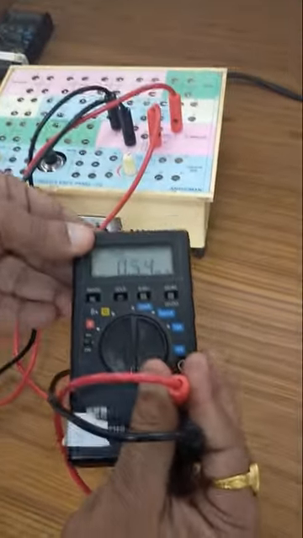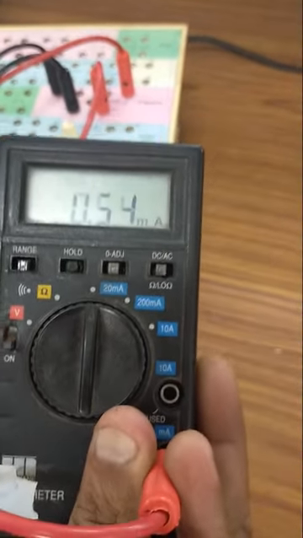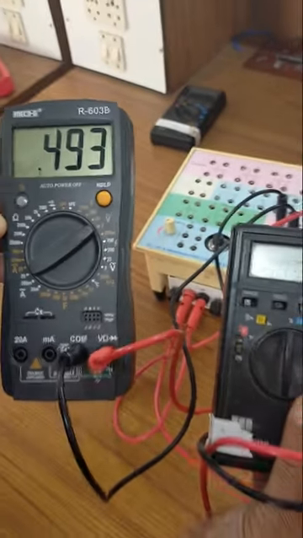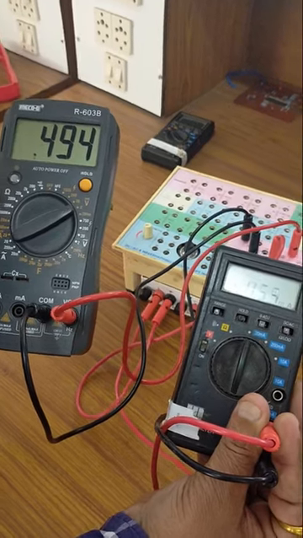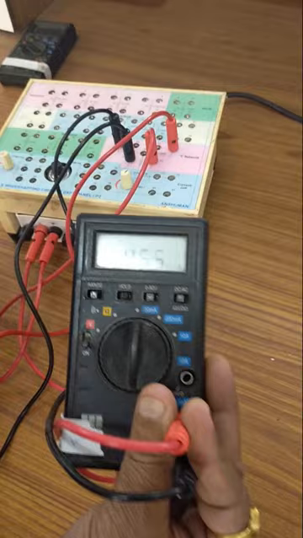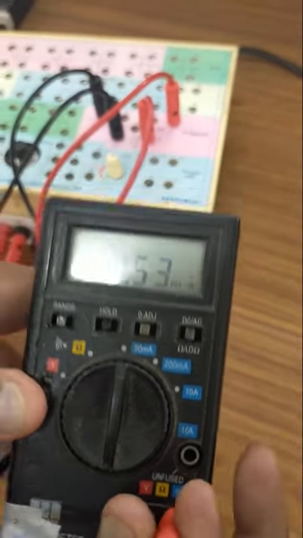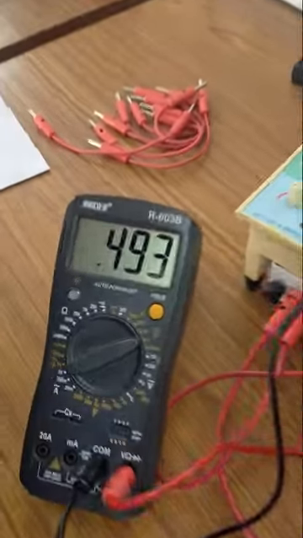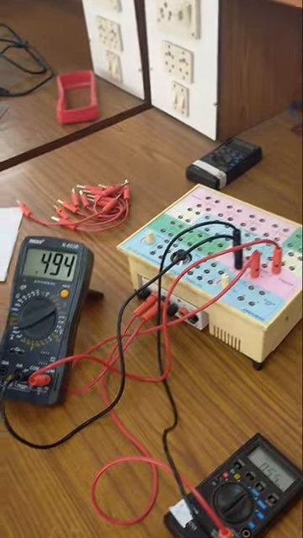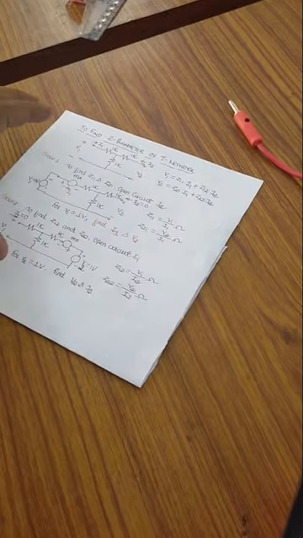See, this value is 0.55 milliampere and this value is 0.494 volt. So we have to write down these values: 0.55 milliampere and 0.494 volt. Right? This is the first part of this experiment.